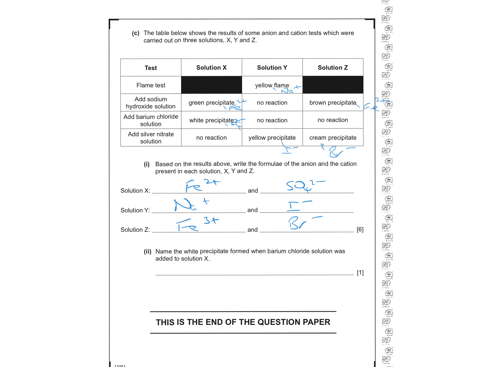And then part 2, name the white precipitate formed when barium chloride solution was added to solution X. That's this one here. The barium ions in barium chloride solution react with the sulfate ions and they form that precipitate. That's a solid that forms when 2 solutions are mixed. So it's barium sulfate. And it's asked for the name, so you don't write BaSO4.